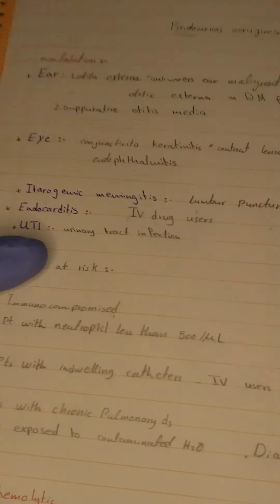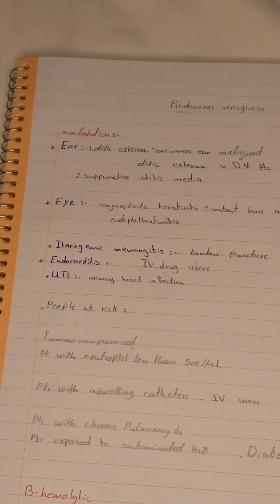Now, let's take the manifestations of Pseudomonas aeruginosa. In the ear: otitis externa, swimmer's ear, malignant otitis externa in diabetic patients, and also suppurative otitis media. And in the eye, conjunctivitis. I'm sorry for my rusty language. Keratitis for contact lens users, and endophthalmitis.